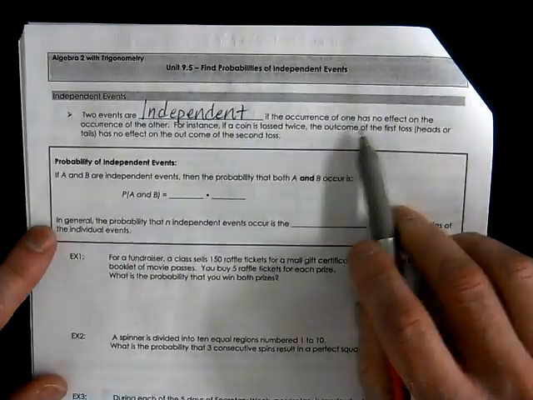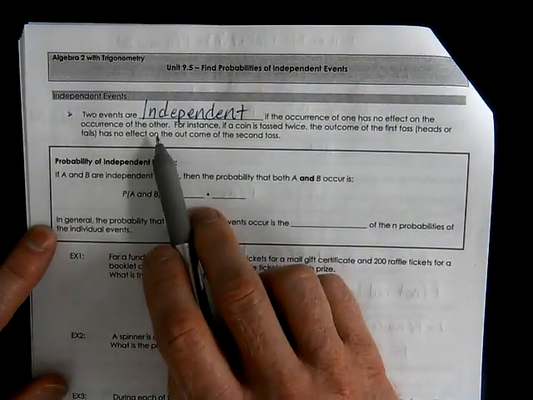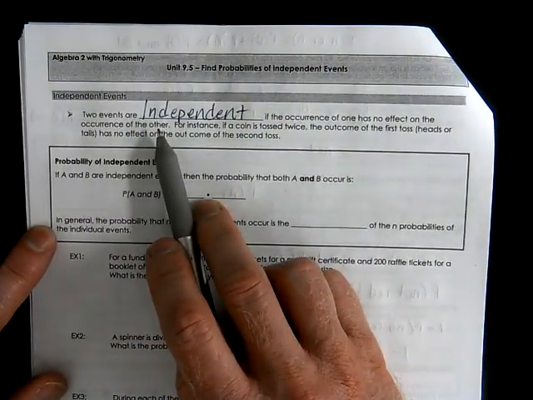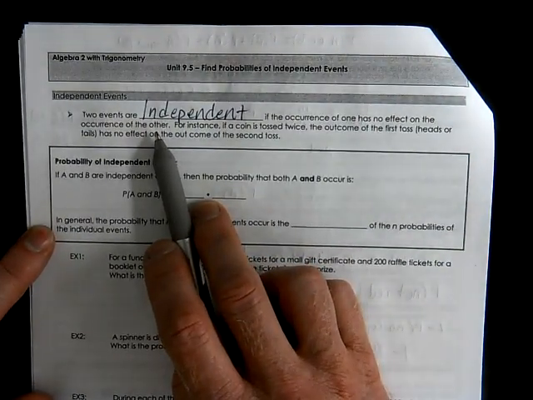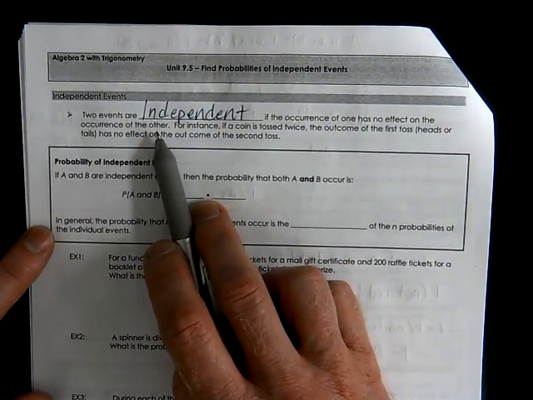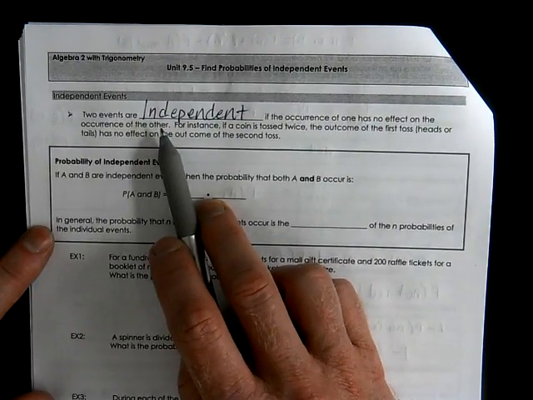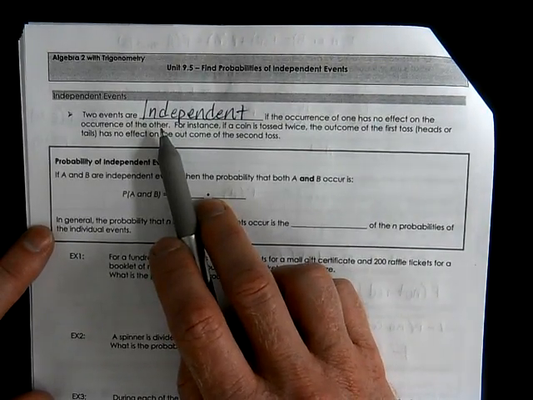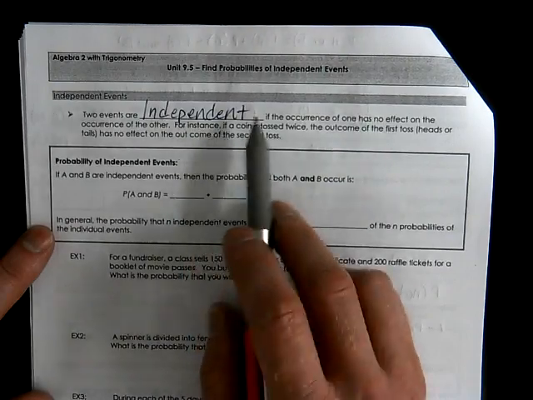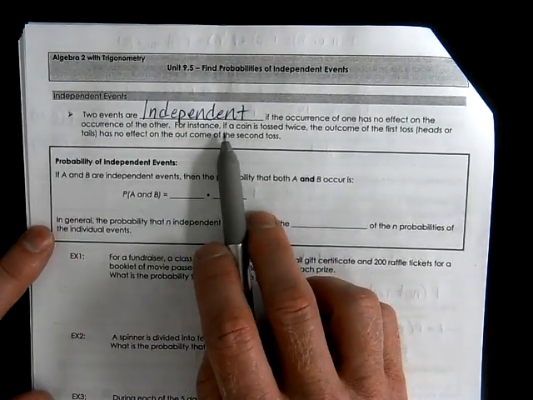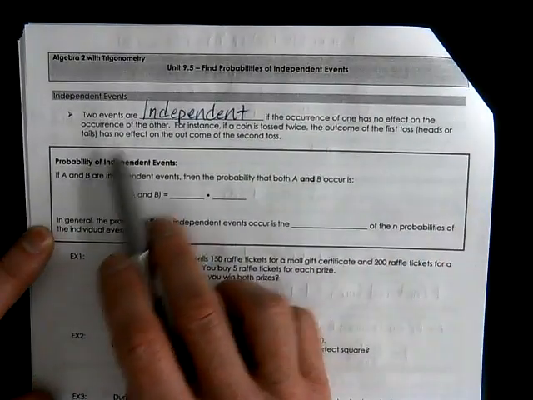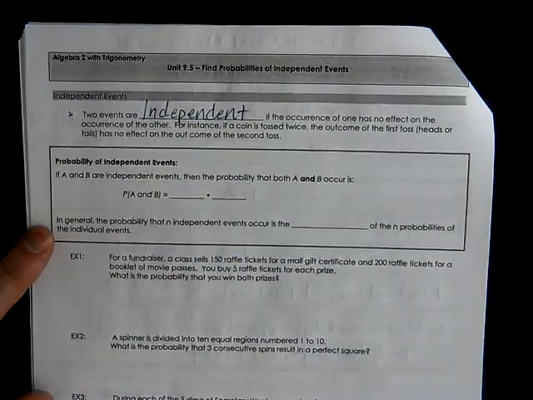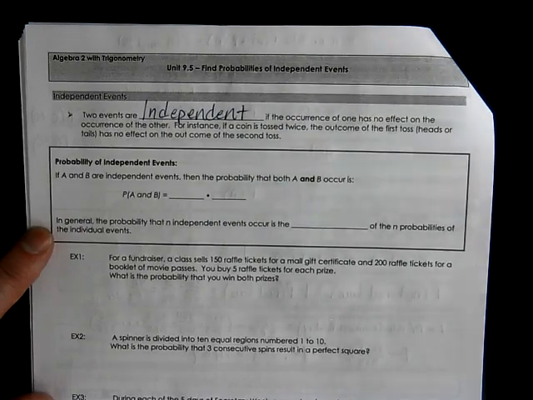if the occurrence of one has no effect on the occurrence of the other. Kind of like flipping a coin. The probability of getting heads after flipping it once does not affect the probability of the second one. For instance, if a coin is tossed twice, the outcome of the first toss, the heads or the tails, has no effect on the second one. That's what we just said.